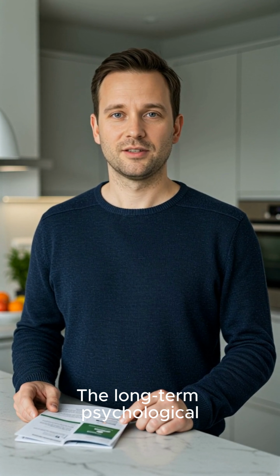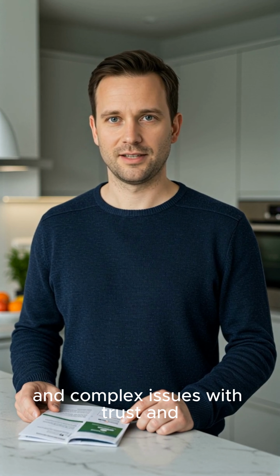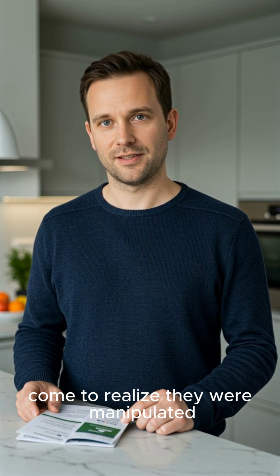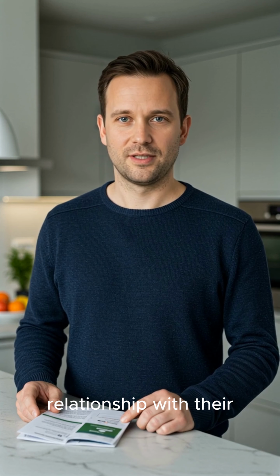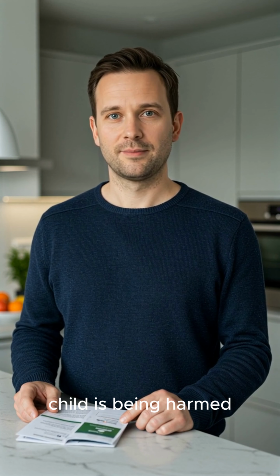The long-term psychological damage to these children is well documented. They often grow up with depression, anxiety, low self-esteem, and complex issues with trust and relationships. Many, as adults, come to realize they were manipulated and feel overwhelming guilt and grief for the lost relationship with their targeted parent. We don't need to wait for a diagnosis to acknowledge that a child is being harmed.